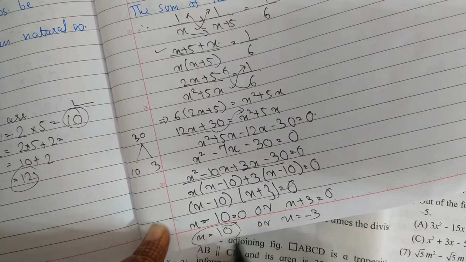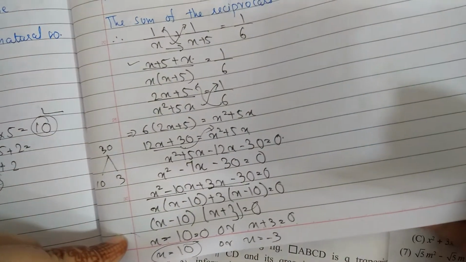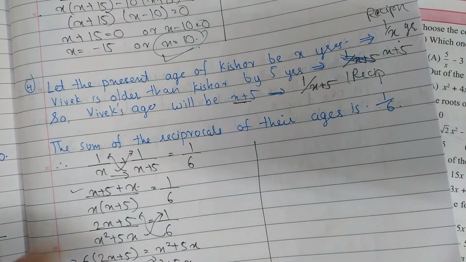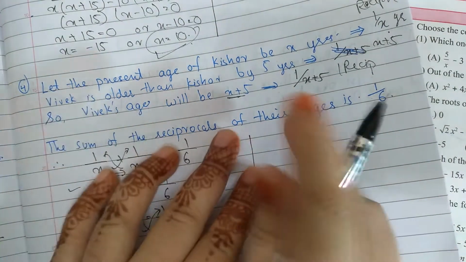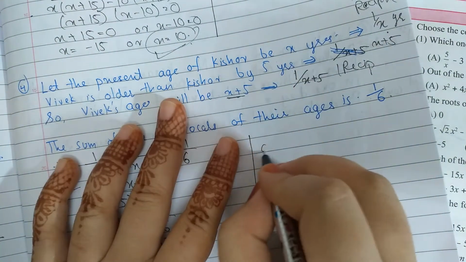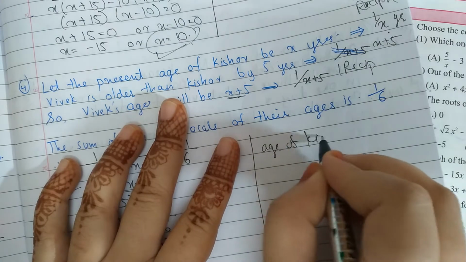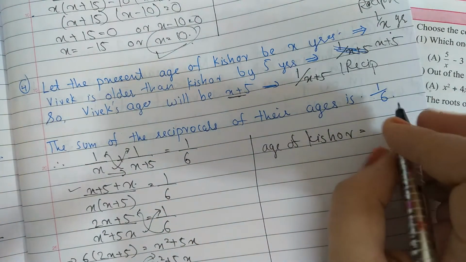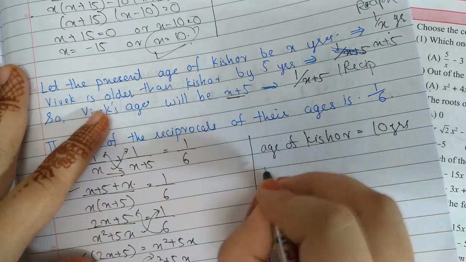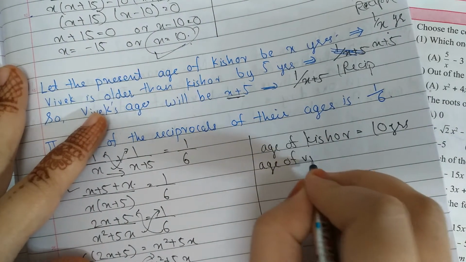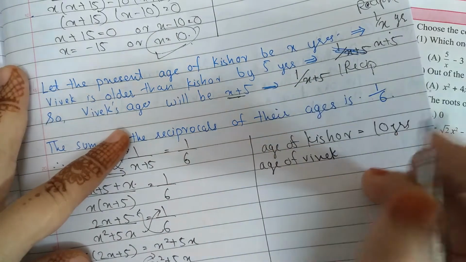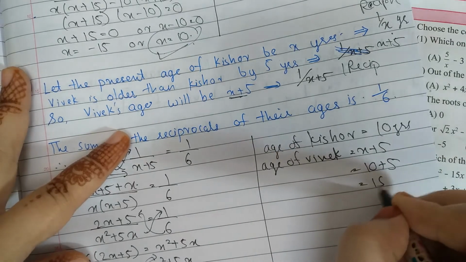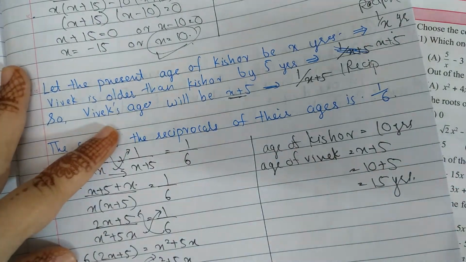Alright, so age cannot be negative, so we will take x is equal to 10. Now here we have to find out the age of Kishore. Age of Kishore we have assumed as x, so the age of Kishore will be 10 years. And the age of Vivek, what is the age of Vivek? It is x plus 5, that means 10 plus 5, that is 15 years.